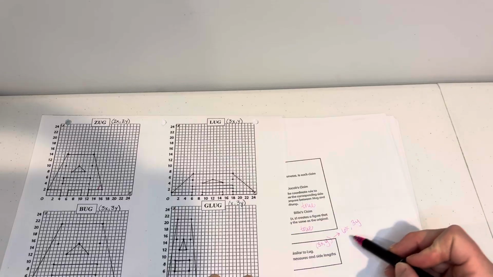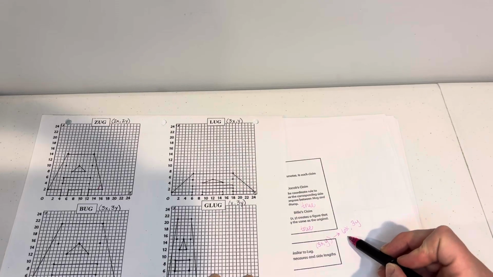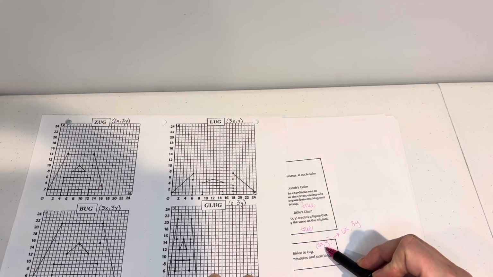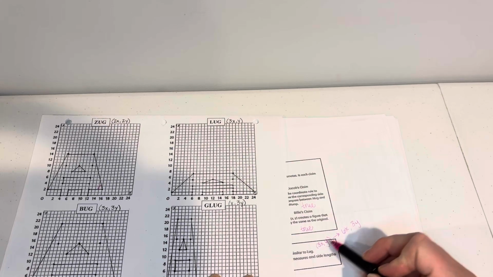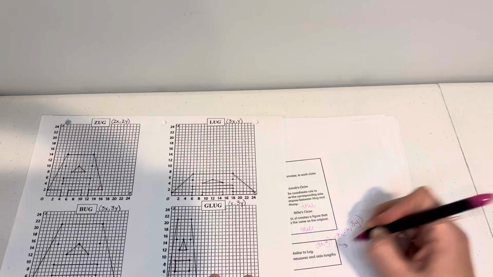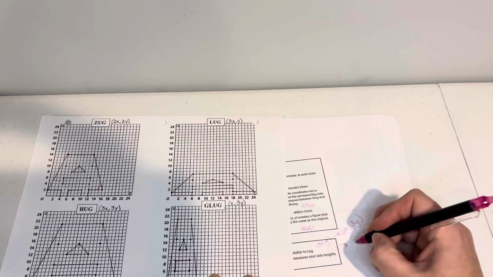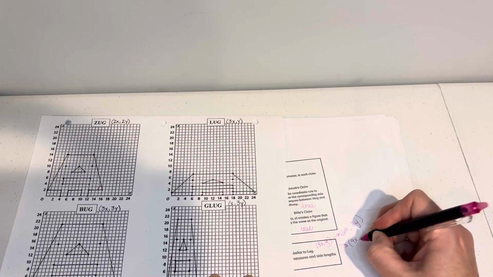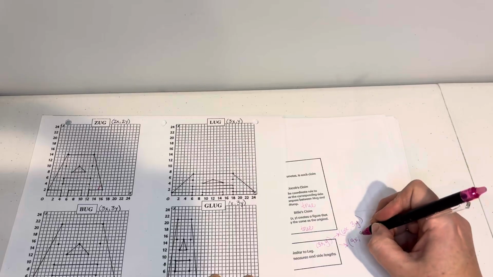The fact that these numbers are simply doubled from this original coordinate rule means these two are in fact going to be similar. I could have done the same thing by tripling it. 3x would become 9x, and then y would become 3y.